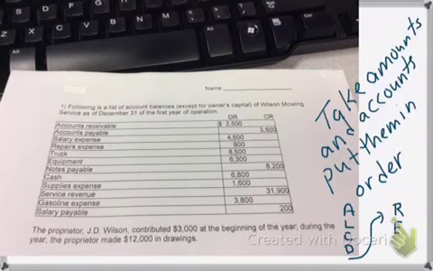And the order that we want to use is we want to make sure that all of our assets are first, then our liabilities, then we're going to do our capital accounts, then we would do the drawing, then revenue, and then we would have our expense accounts. So this is the order that we want to put these in. So what we'll do is we will go through and we are going to put these accounts in order.